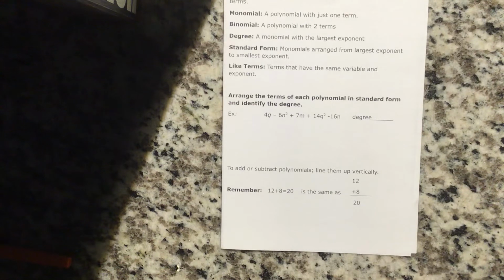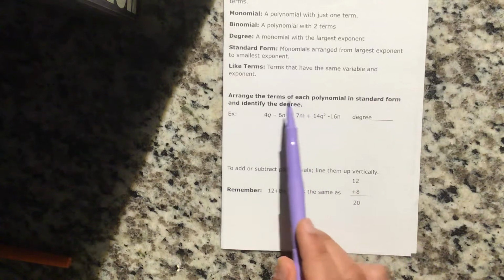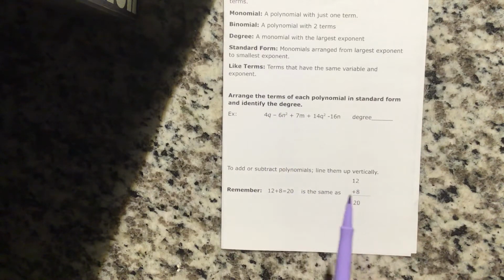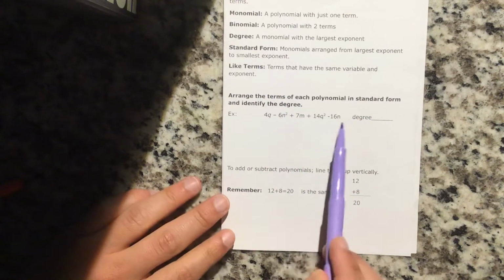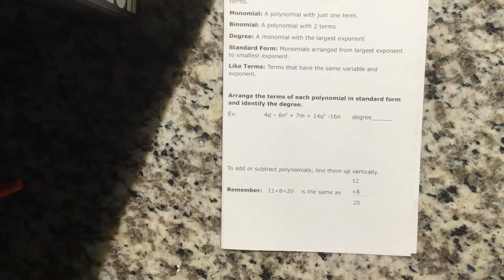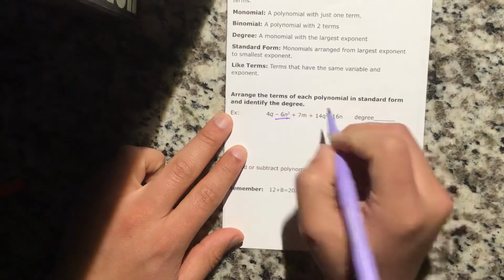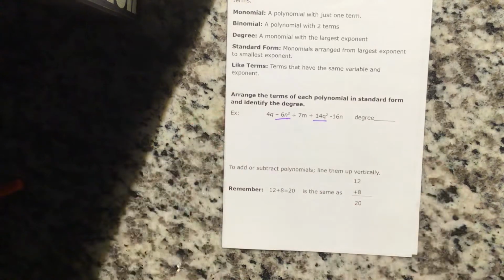First, what we're going to do, though, is arrange the terms of each polynomial in standard form and identify the degree, okay? So if you look up here at our definition, it's where our monomials are arranged from largest exponent to smallest, okay? So looking at this polynomial, I noticed that my largest exponents are the negative 6n squared and the plus 14q squared, okay?